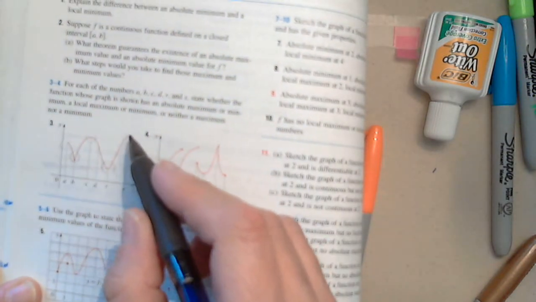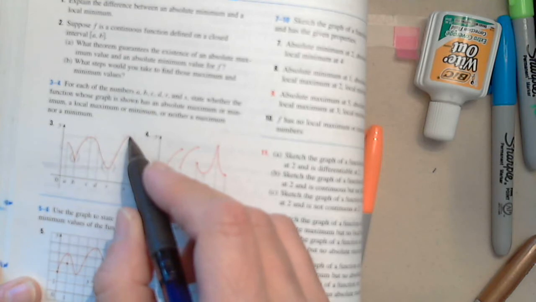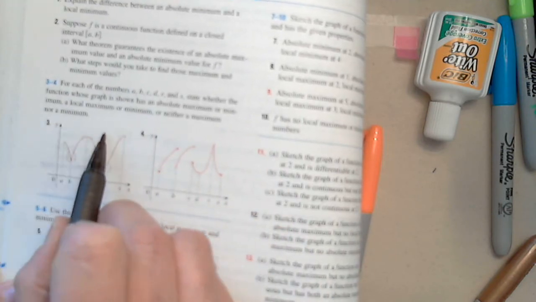And finally this, is it local? No, it's at the endpoint of the interval. But it happens that it is the highest point of this function. Therefore, this is an absolute max.